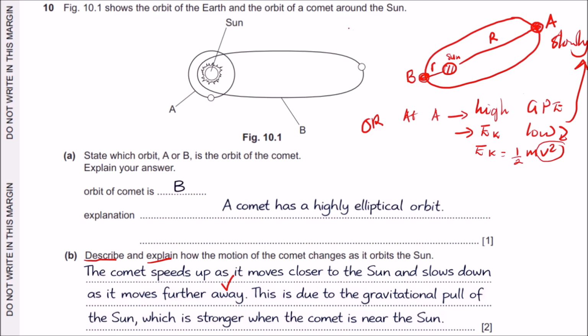Now at B, it's very close to the Sun, meaning the height is smaller. Therefore, most of the gravitational potential energy has been converted to kinetic energy. So it has very low gravitational potential energy. Where is the gravitational potential energy going? It has been converted to kinetic energy. So it has very high kinetic energy. Since kinetic energy determines the speed, it should be moving faster.